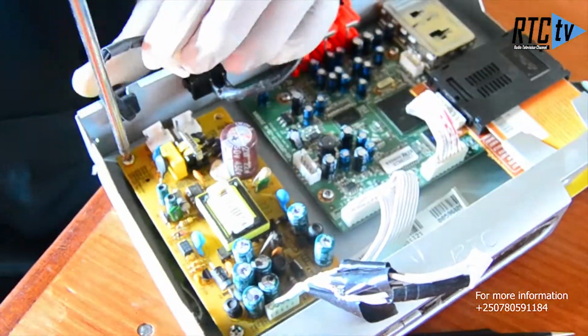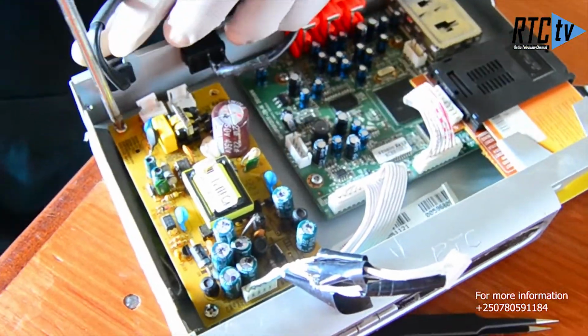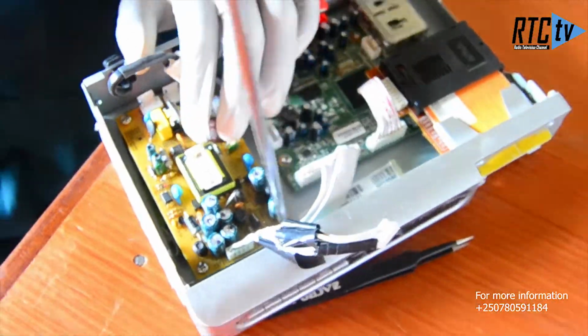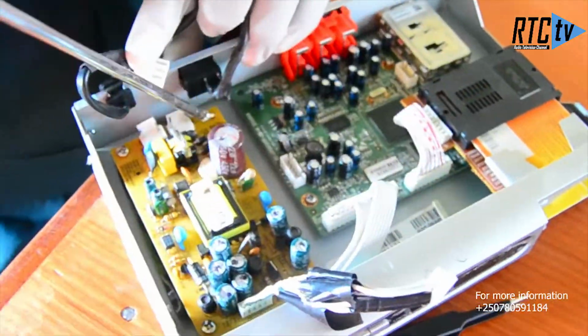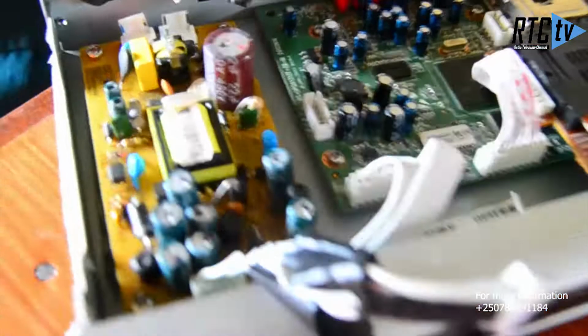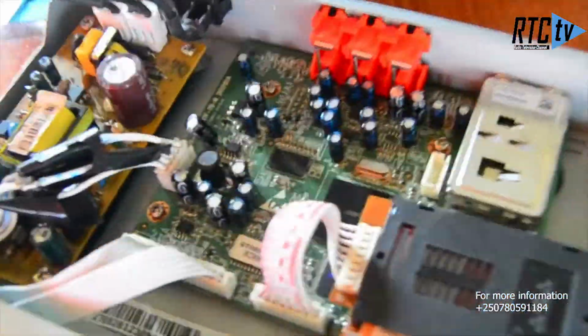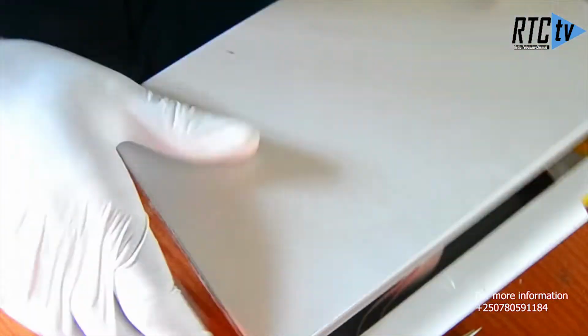As we already learned in our previous session, which is power supply repair, we have learned how to troubleshoot the failure of a power supply. Now our decoder is working properly. The next step is to check whether the connection or connectivity with the antenna is responding perfectly.